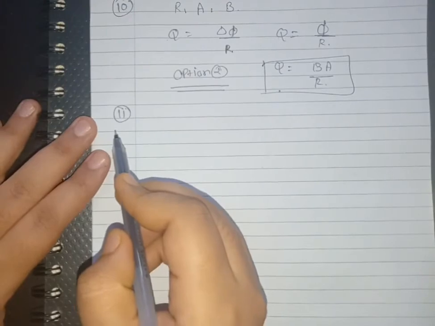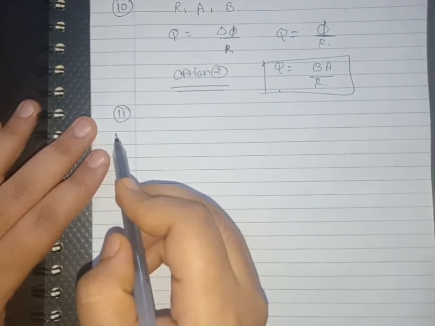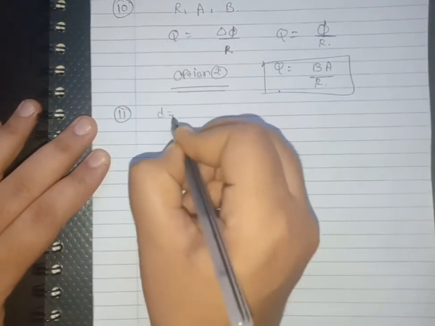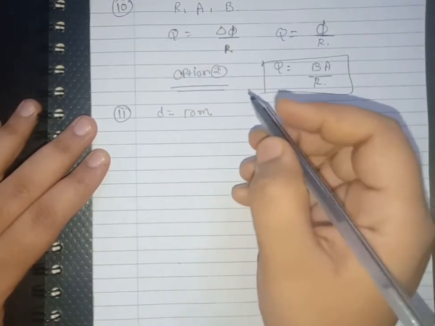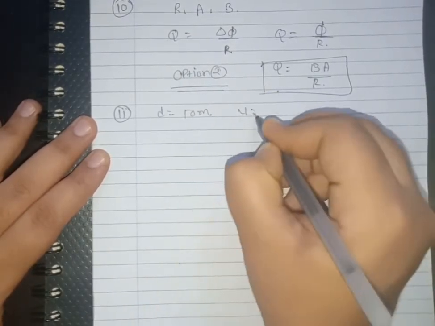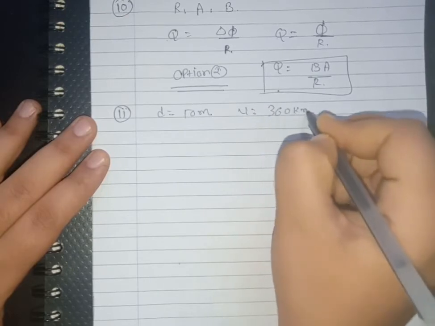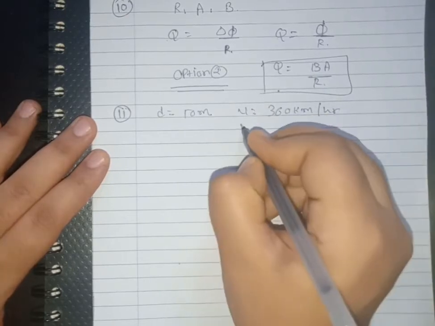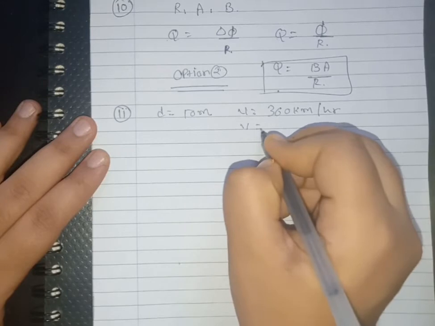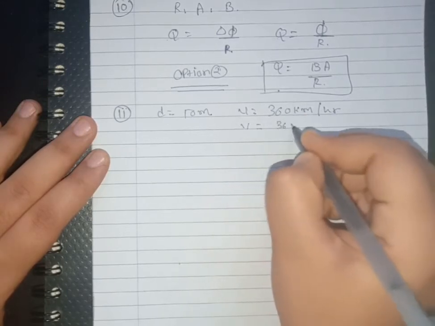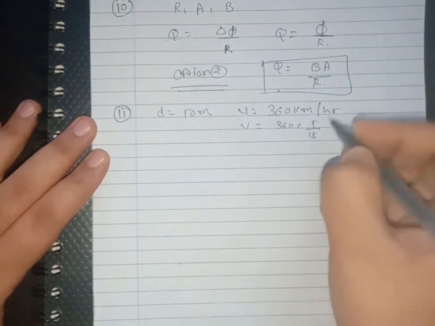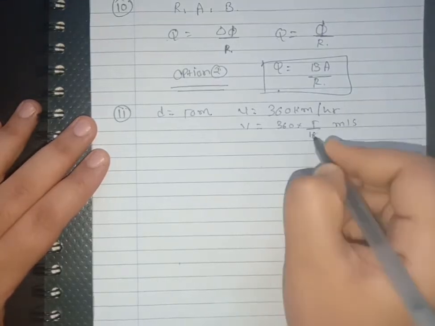In question number 11, an aeroplane with wingspan D equals 50 meter is flying horizontally with speed of 360 km per hour. That is equal to 360 into 5 by 18 meter per second.